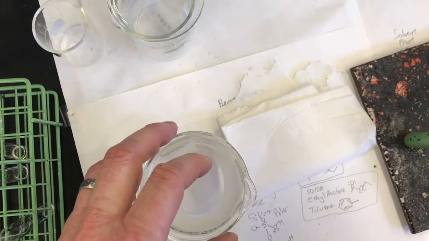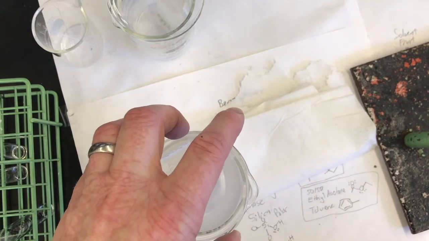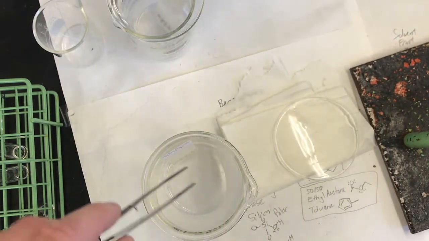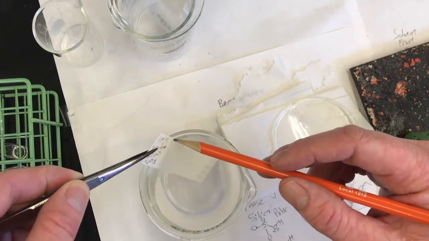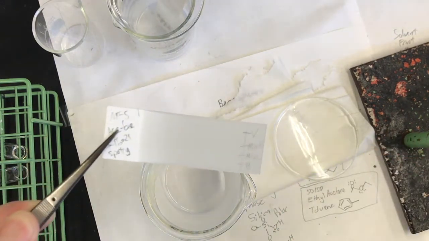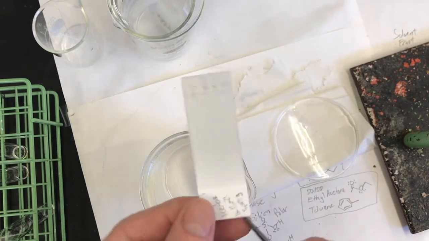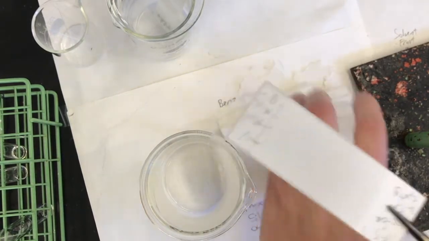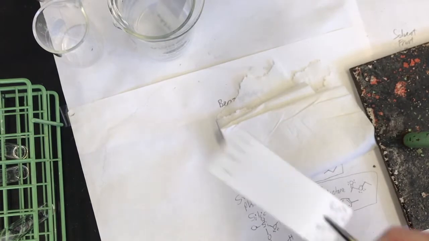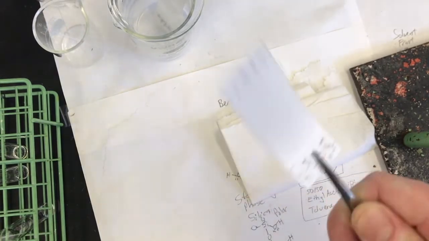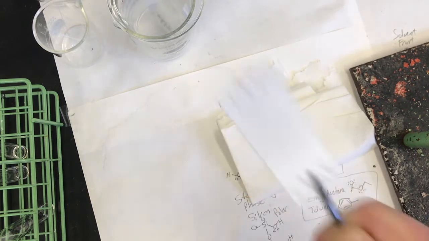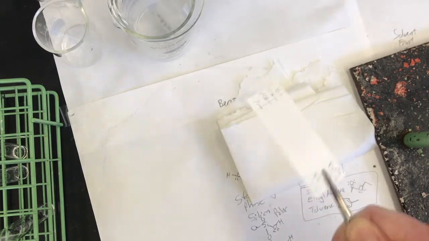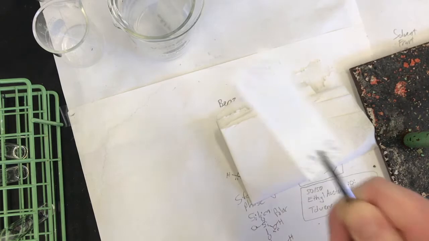Now I'll pull out the acetone run, the one with the spotty sample. And again, I pull it out and right away mark the solvent front before it evaporates away. And then shake it, shake it. You don't have to shake it, but it's fine.